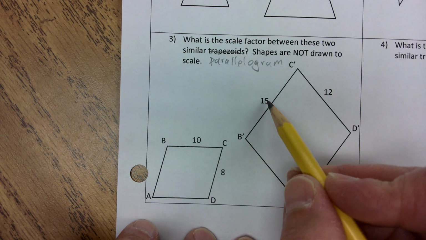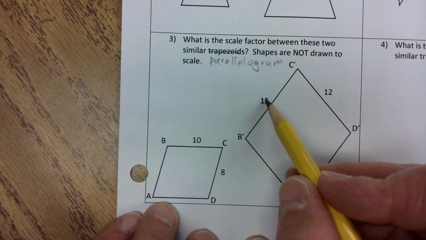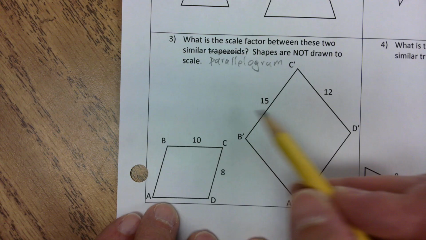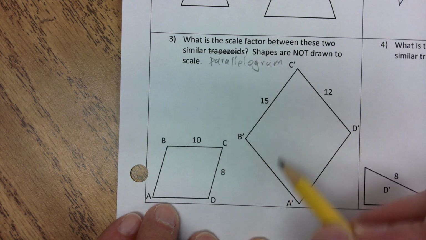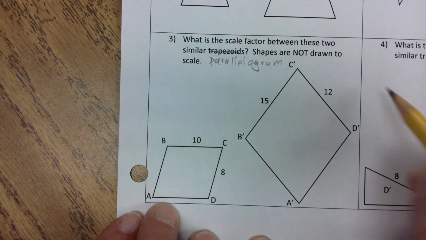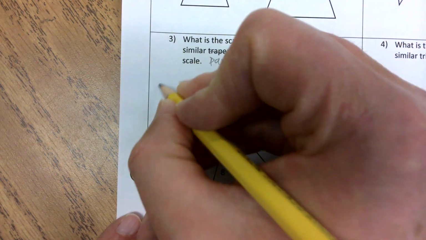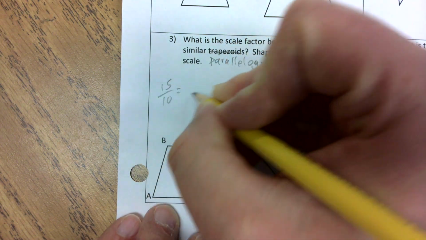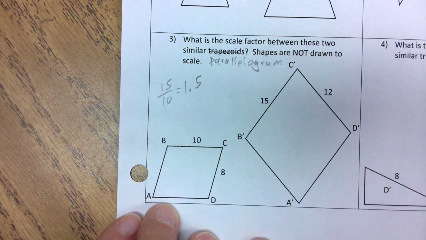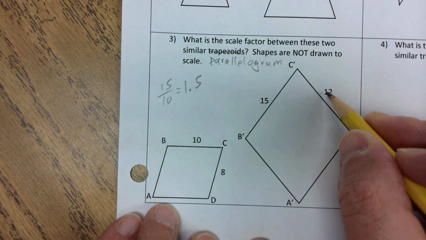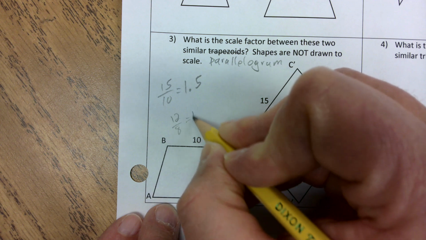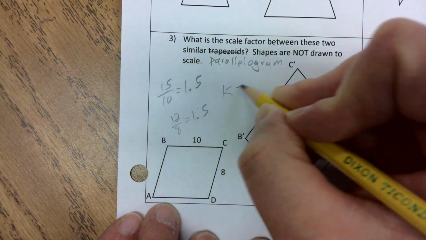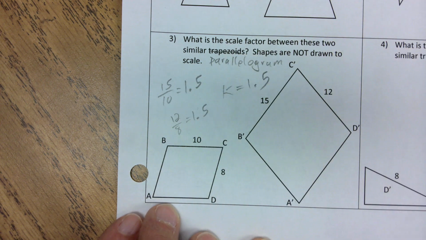So the idea is we're going to take the image and divide by the pre-image. All the time you're going to be taking the image sides and dividing by the pre-image sides. So this is going to be 15 divided by 10, which is going to give us 1.5. And if we do the same thing over here, 12 divided by 8, that's also going to give us 1.5. So our scale factor is going to be 1.5.